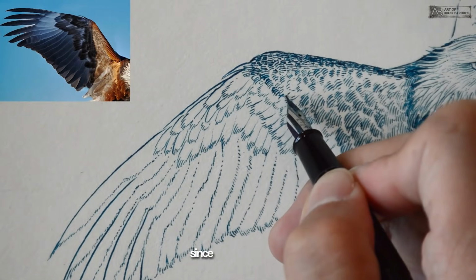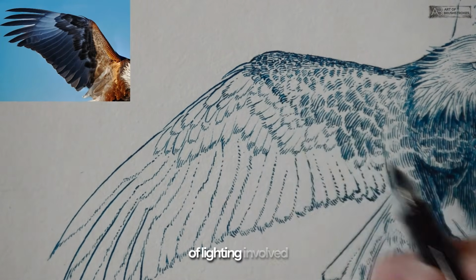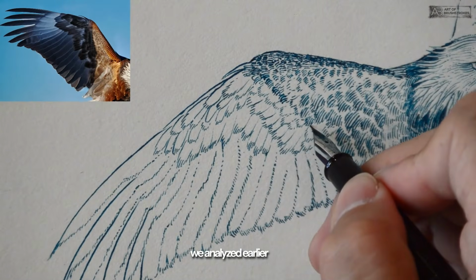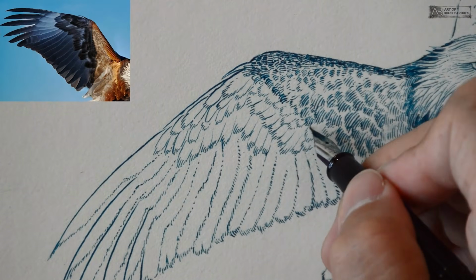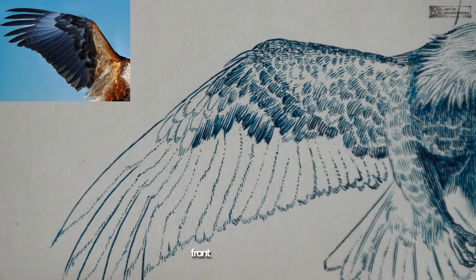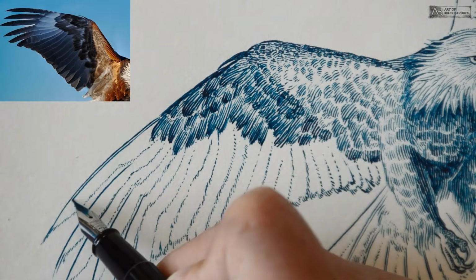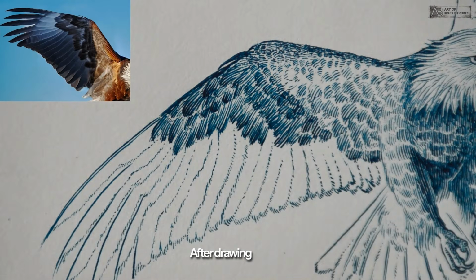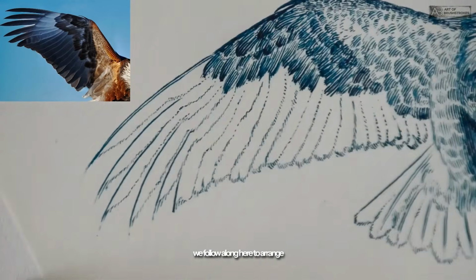Alright, from here, since there's this sense of lighting involved, we analyzed earlier that this side is heavier. Look, for this type of line arrangement, try to make it heavy from the front and light at the very end. Draw to achieve that fish feather glossy texture. Draw a line along this edge. After drawing this line, we follow along here to arrange properly.